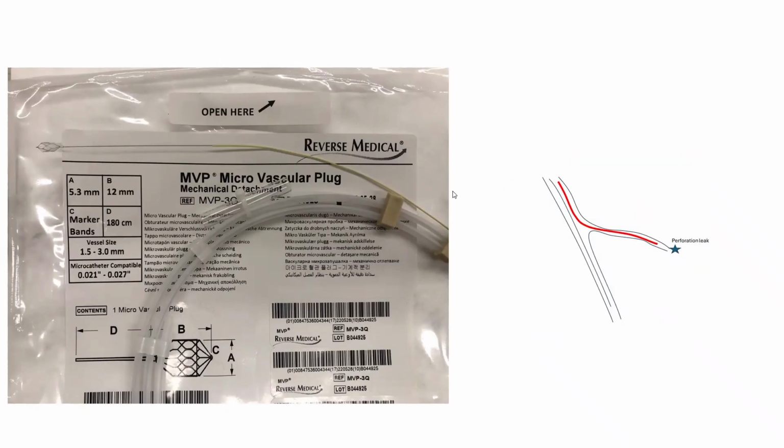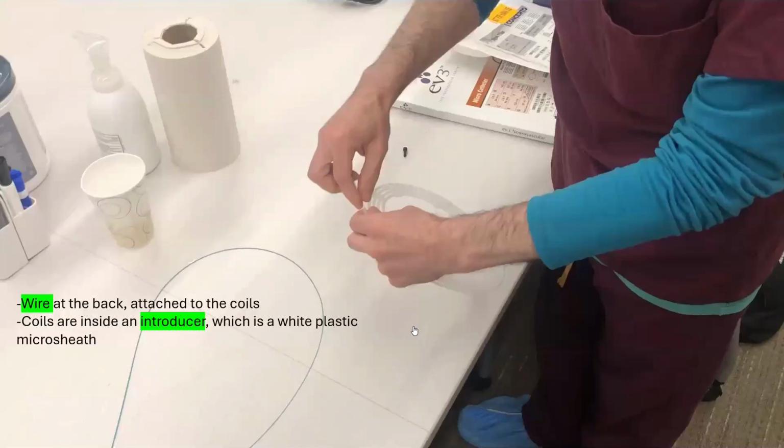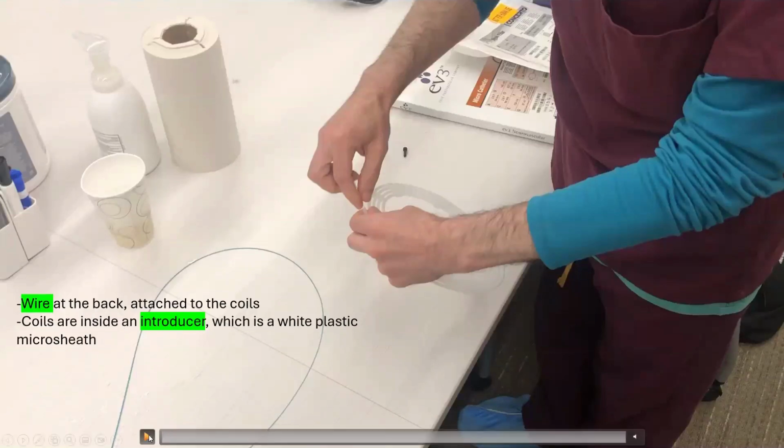And those detachable coils have two components, like microvascular plugs. You have a wire attached to the coils, and you have a plastic introducer sheath. This introducer sheath allows you to push the coil through the microcatheter that is inside the coronaries, and I will show more of that. So this is how those coils come out.